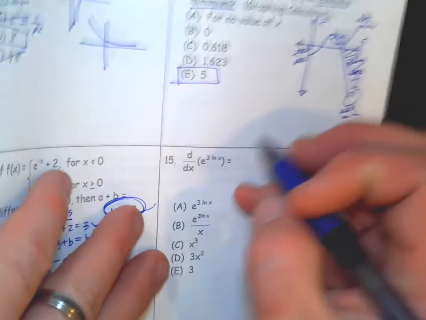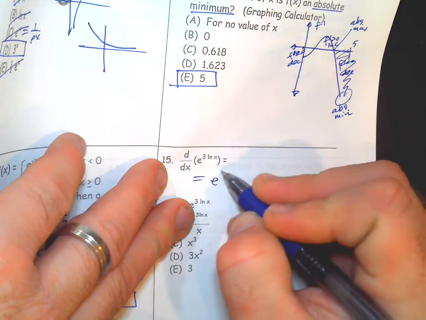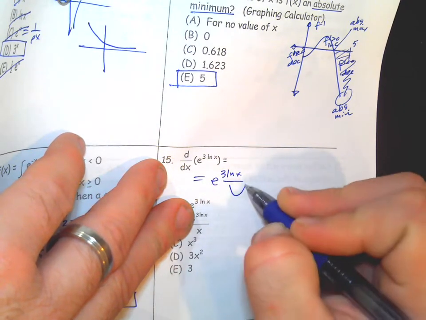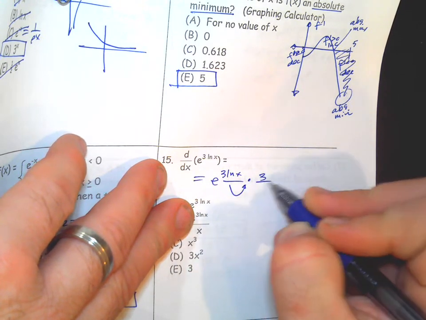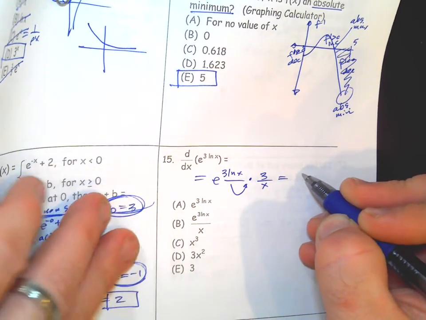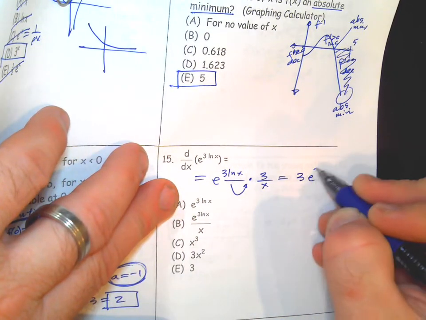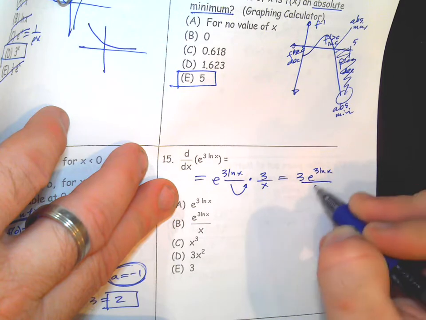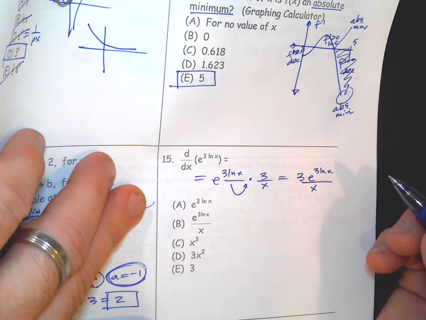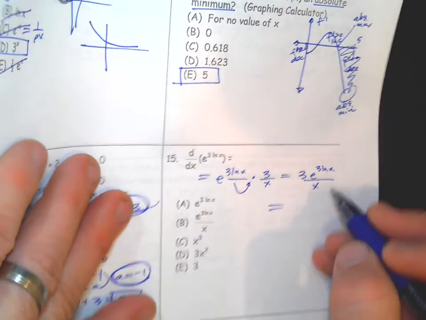15, we're going to take the derivative of this. So it's going to be itself, but then you got to multiply by the derivative of what's inside. So it's going to be 3 over x. So now 3e to the 3 natural log of x over x. Now I don't see that answer on here. So I should maybe think about trying to use some log rules.